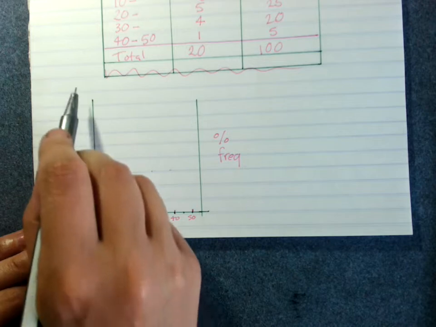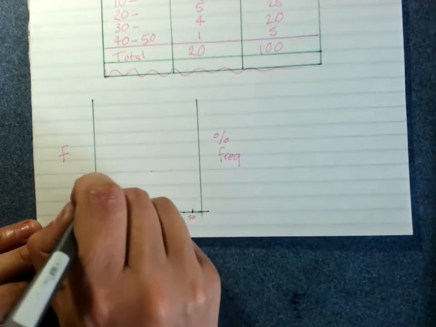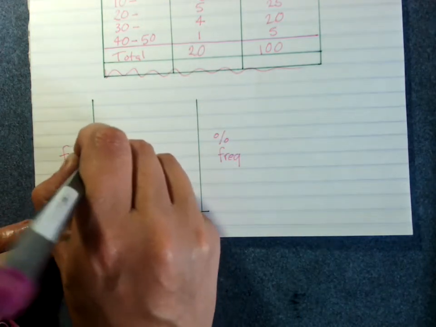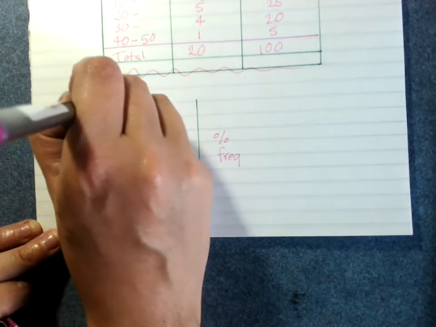Our frequency could be anything up to 8, so we put in our little gradations. 1.